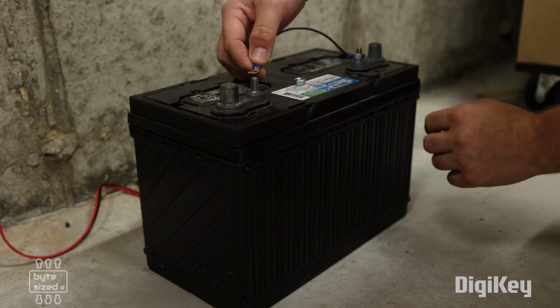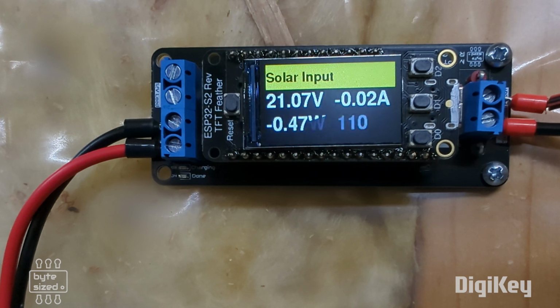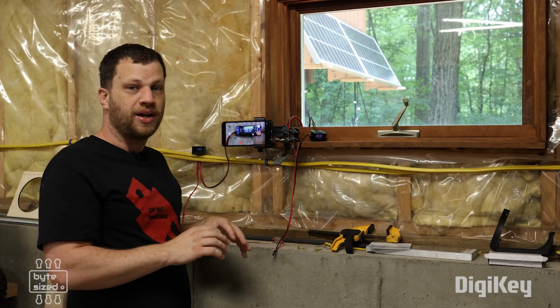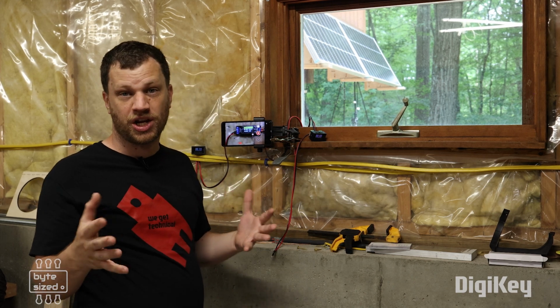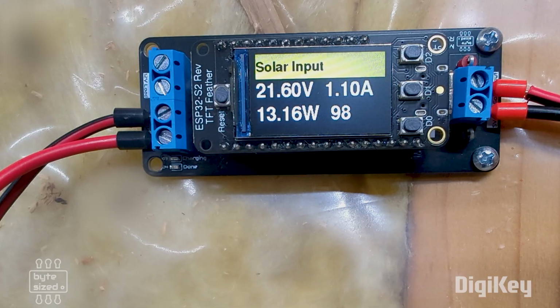For the load, I'm going to be charging a large lead-acid battery down at my feet. Right now, the battery is not connected to the charge controller, so you can see that my current is close to 0, and my open circuit voltage is about 21.5 volts. It looks like it's a little bit overcast today, and so that VOC value is going to change from minute to minute. So I'm going to go ahead and I'll connect up the lead acid battery, and we'll see that charge controller kick into action.